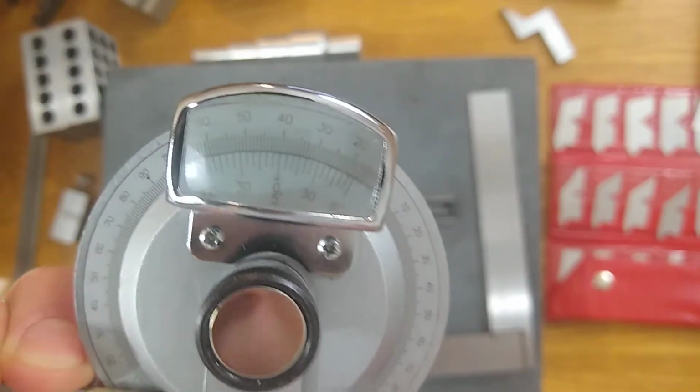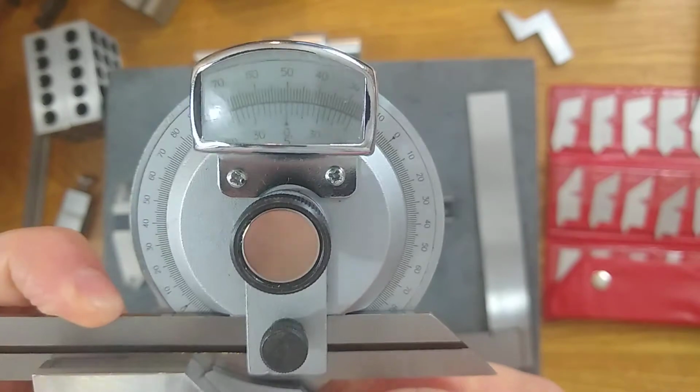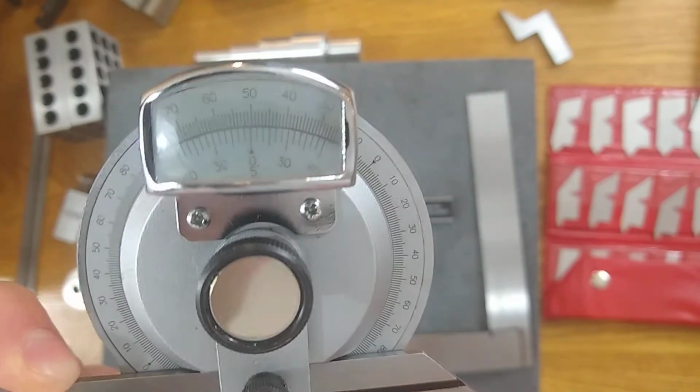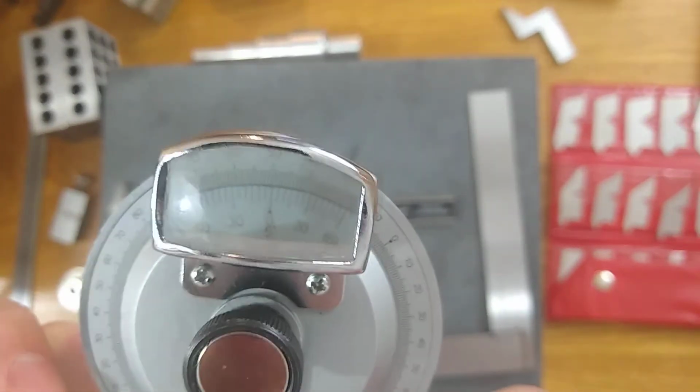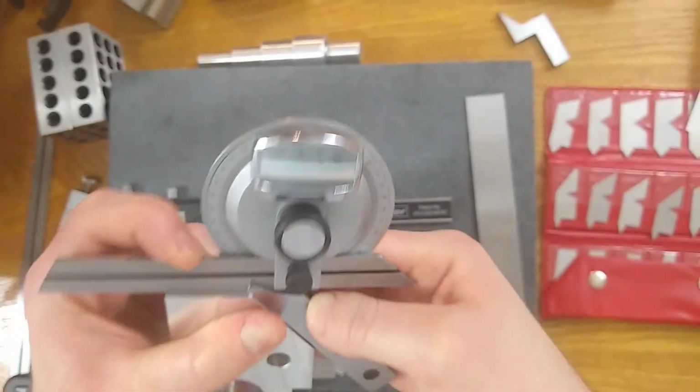Not a huge difference. We can also check it from the other side, and we'll register it on these, and we're reading, let's see, I'm not getting a good registration. There we go, right about 50 degrees.